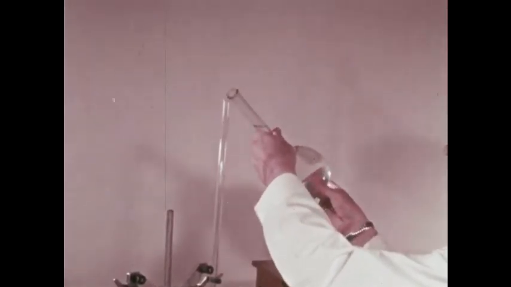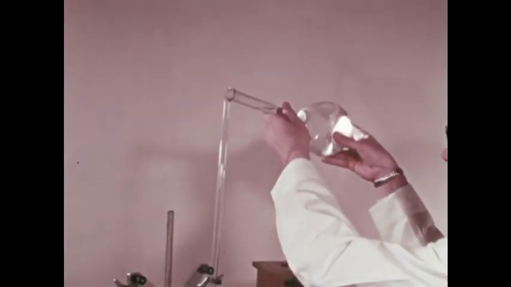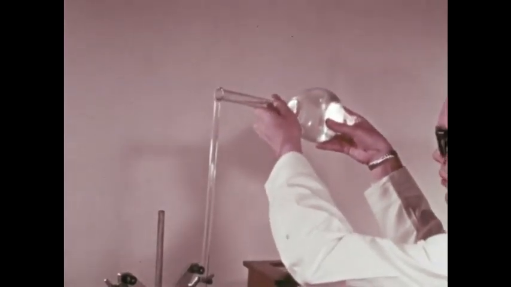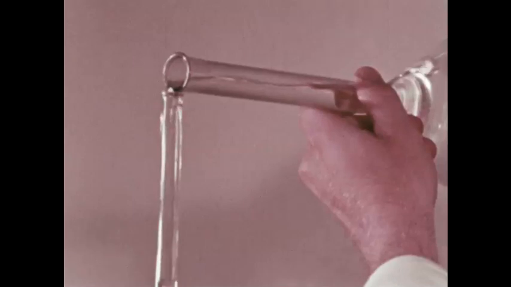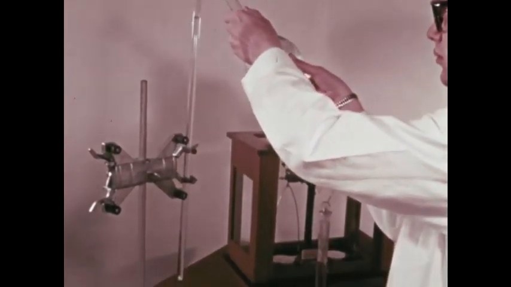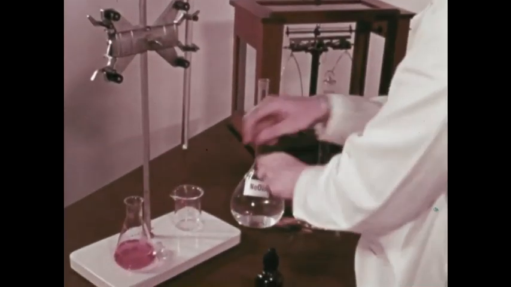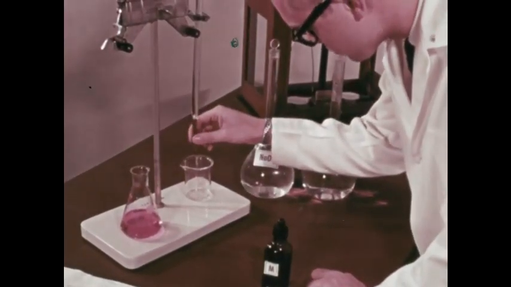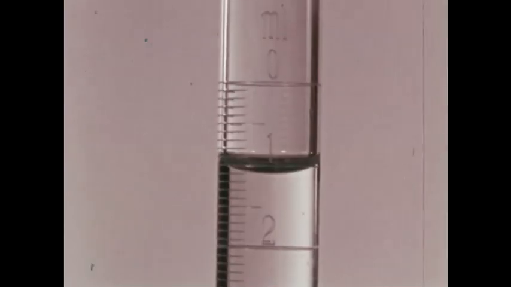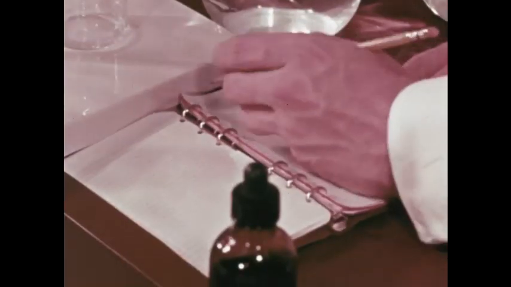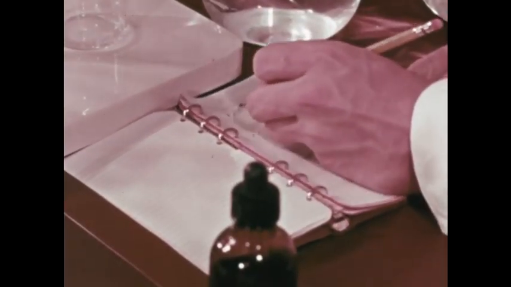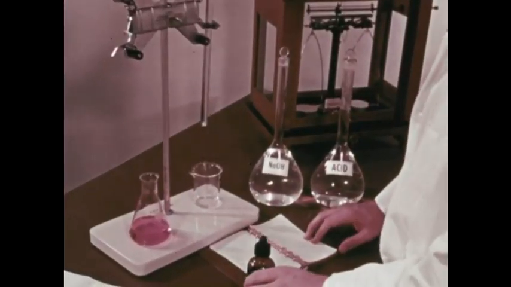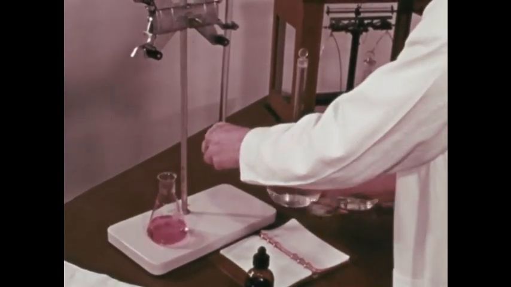This measuring tube shows lines which measure milliliters and parts of milliliters. Now we pour in the base, the sodium hydroxide. We fill it a bit more, then take out a few drops. We read 1 1/10 milliliter and jot the figure down in the notebook. And place the acid under the measuring tube.